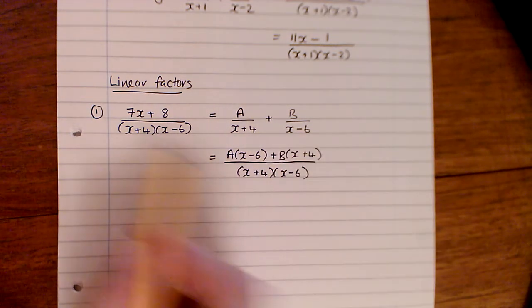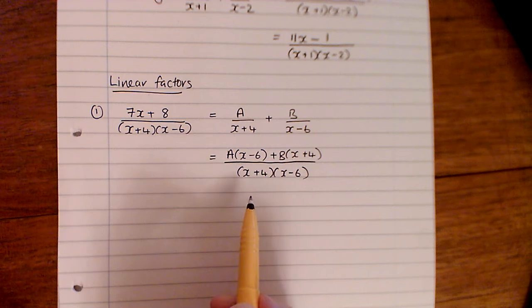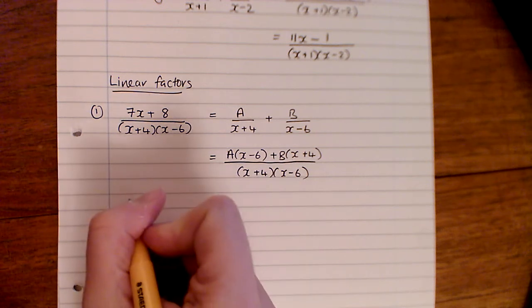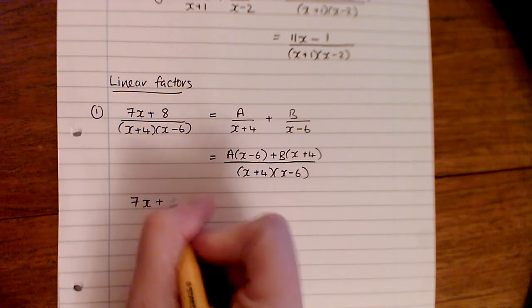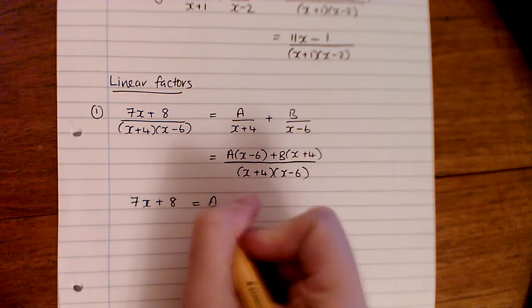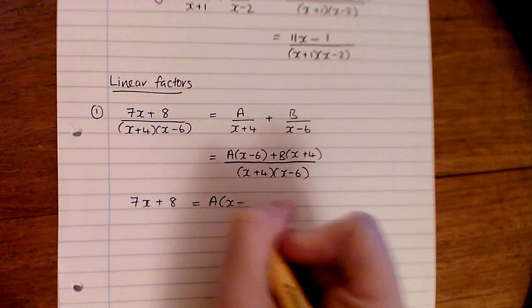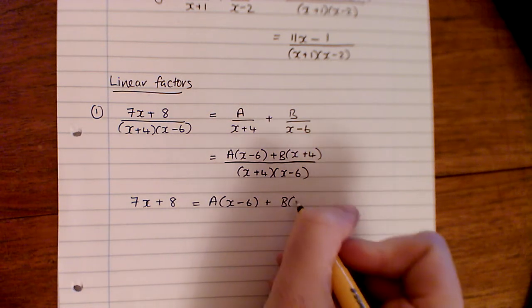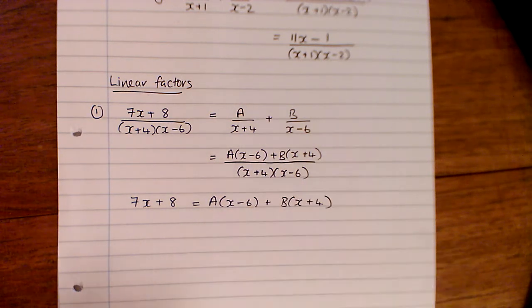Now we can see these two fractions have to be the same, the left hand side and the right hand side. The denominators are the same, so that means the numerators have to be the same. So 7x plus 8 equals a upon x minus 6 plus b upon x plus 4.